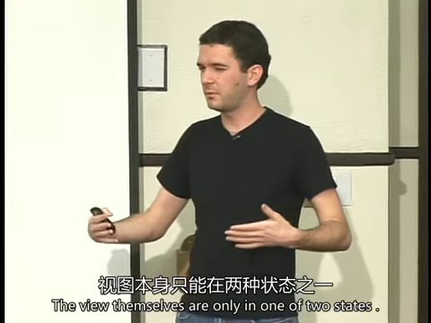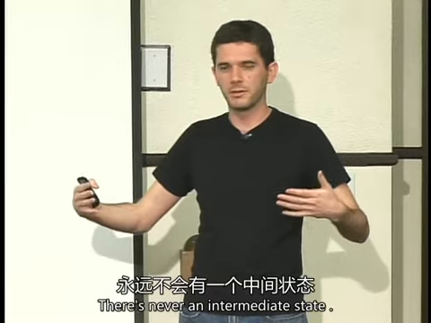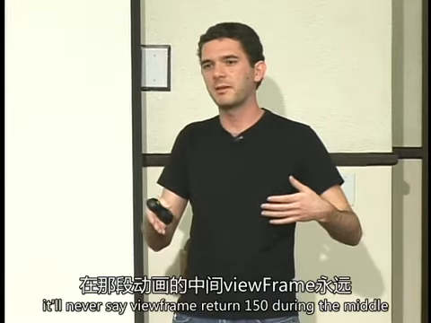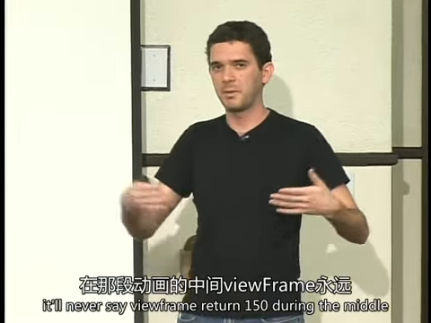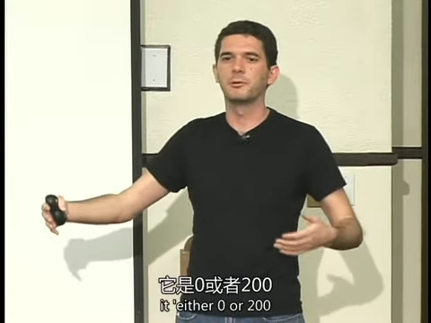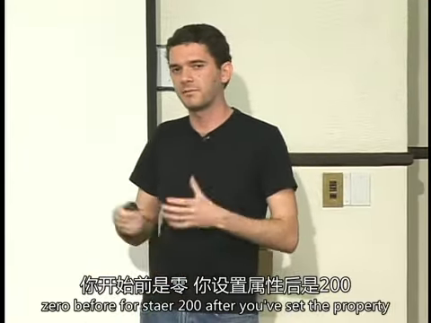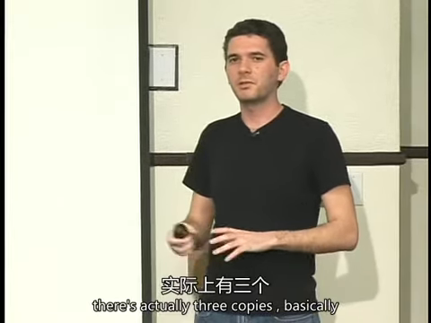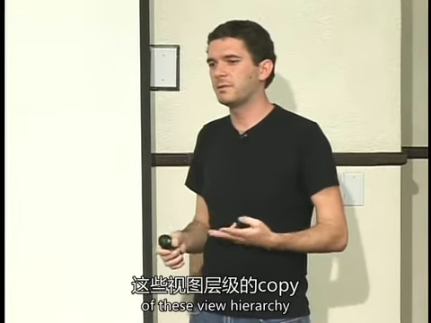The views themselves are only in one of two states. There's never an intermediate state. It will never say view frame returns 150 during the middle of that animation. It's either 0 or 200: 0 before you start, 200 after you've set the property. There's actually 3 copies, basically, of this view hierarchy.